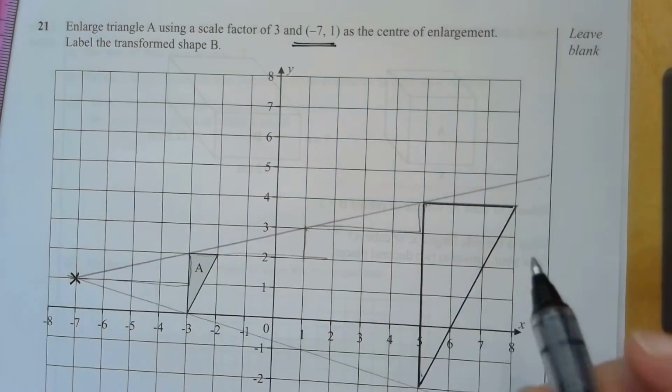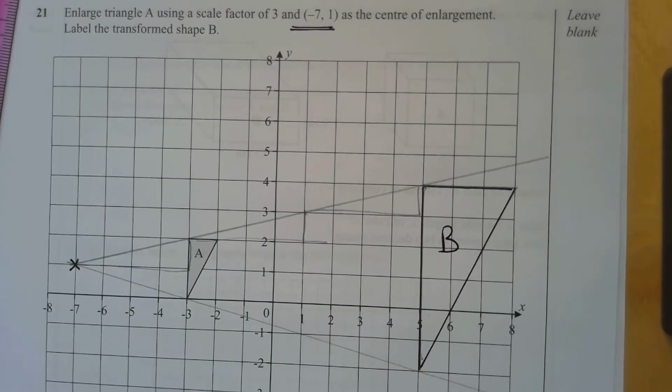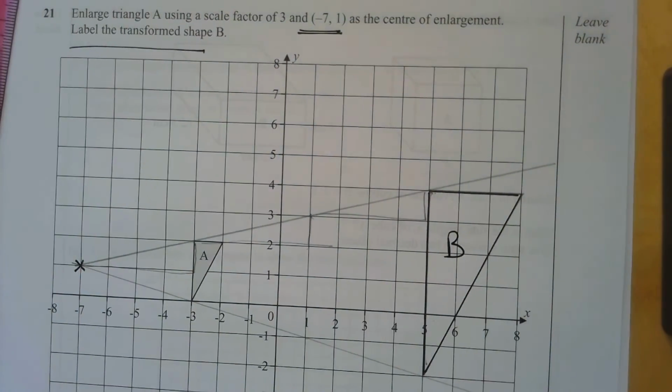And we have to label it B. Don't get the marks, you don't get full marks if you don't do what the question says. Label the transformed shape B.